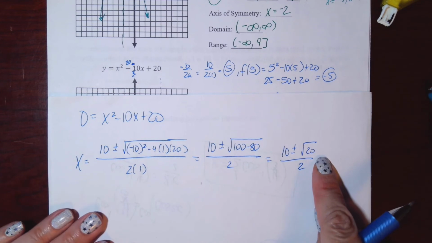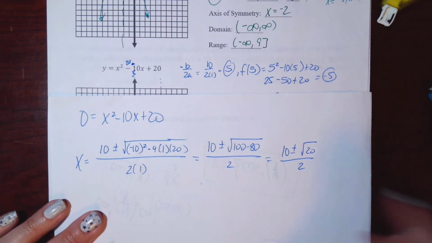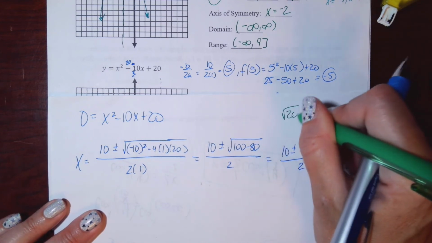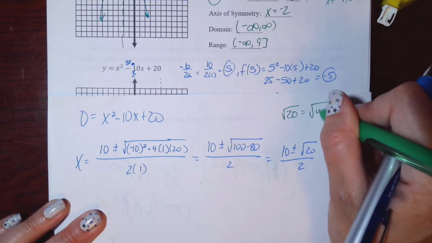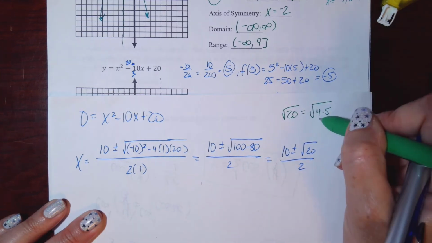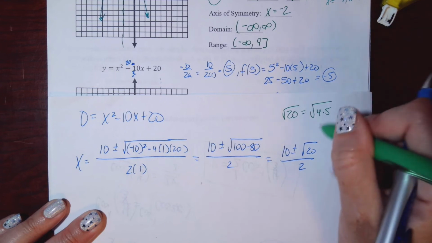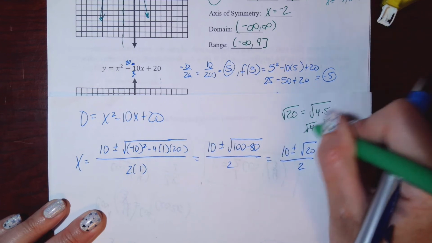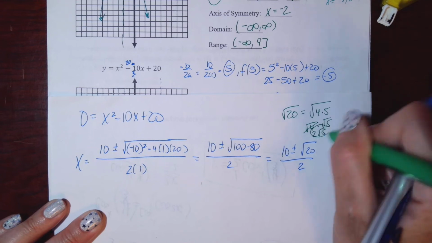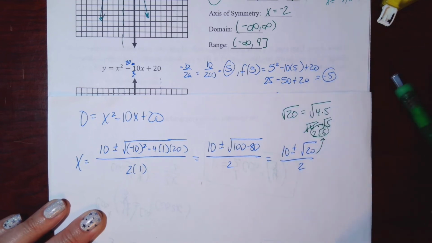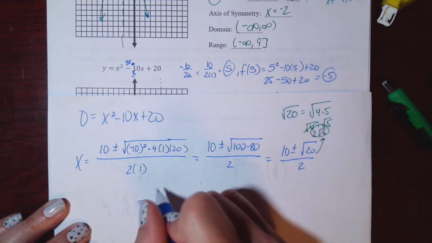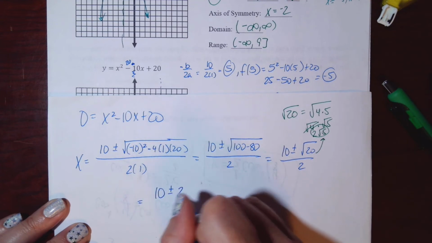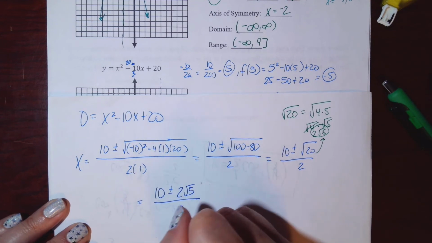20 is not a perfect square, but it has a perfect square factor. 20 can be written as 4 times 5, and remember the square root of 4 is 2, right? So that could be square root 4 times square root 5. Square root 4 is 2, so square root 20 simplifies to be 2 square roots of 5. So my numerator is 10 plus or minus 2 square root 5 over 2.